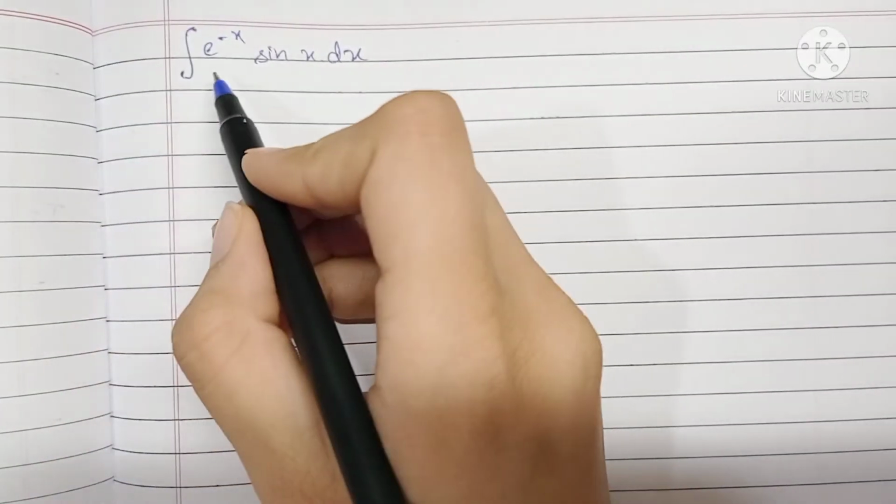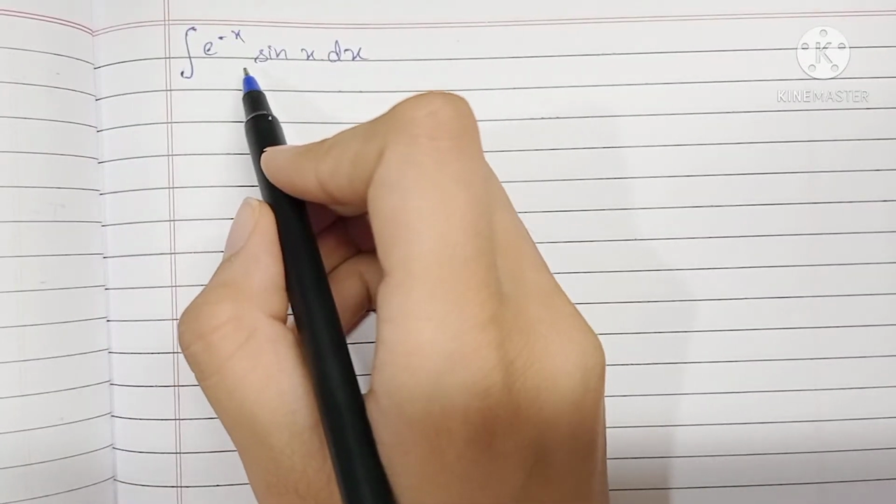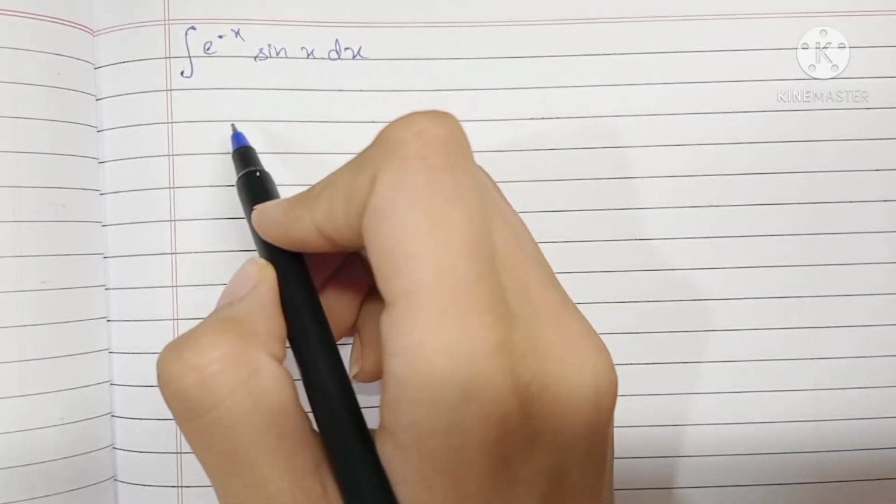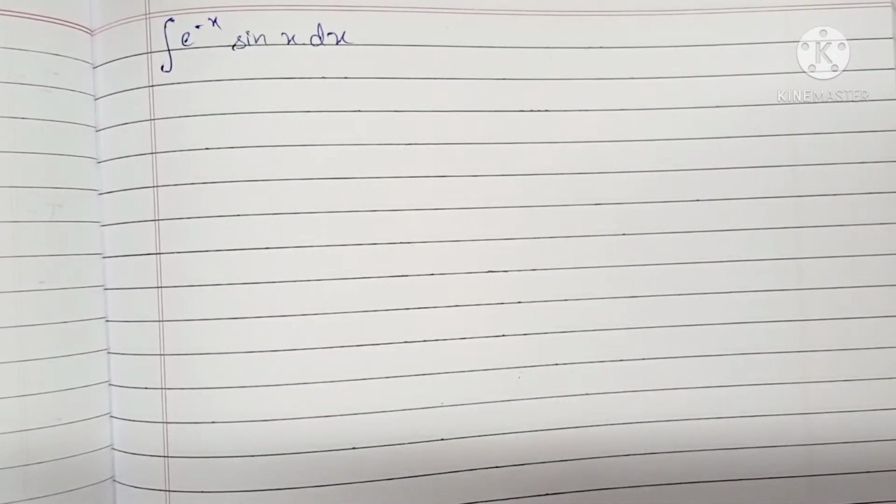Today we'll be solving this question, the integral of e raised to minus x sine x dx, and we'll be solving it by parts. So let's begin.